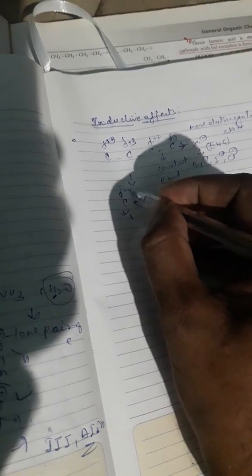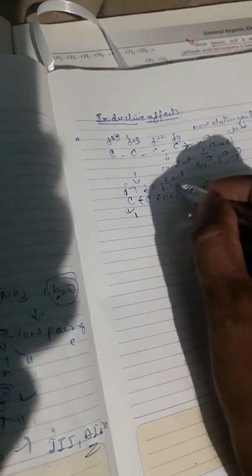So what happens here, by which reverse, this carbon feels much more charge. Okay, it means there will be much more charge, means del minus 4, then del minus 3, del minus 2, del minus 1, like that. So this will happen due to this one.